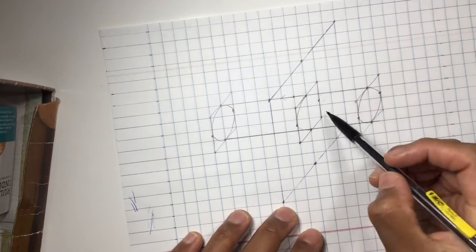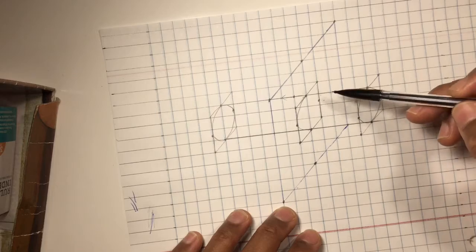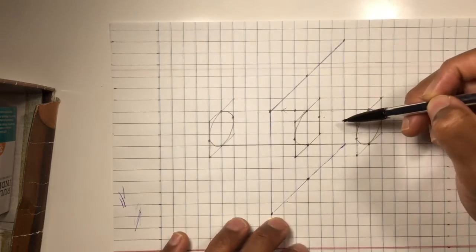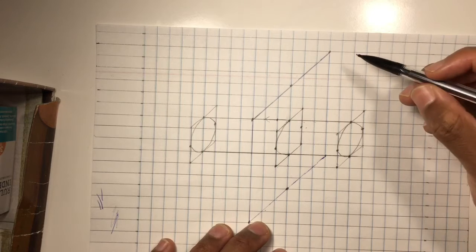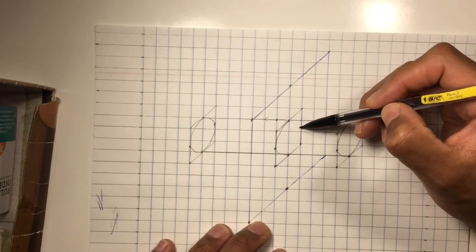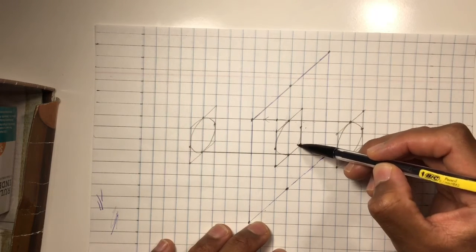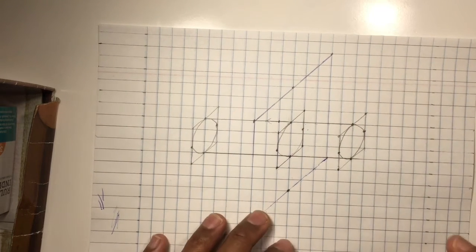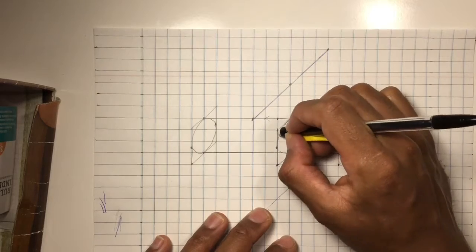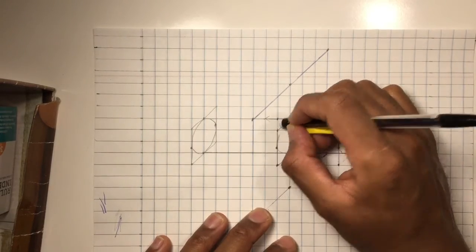Okay, so we had that. And really, guys, there's no need to draw the back arcs because we don't see them. Okay, you could draw this arc and that arc if you really wanted to, but it's going to end up getting erased. Okay, so now you can probably see the edge.